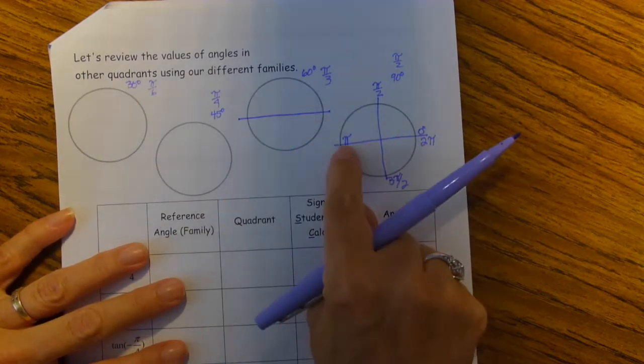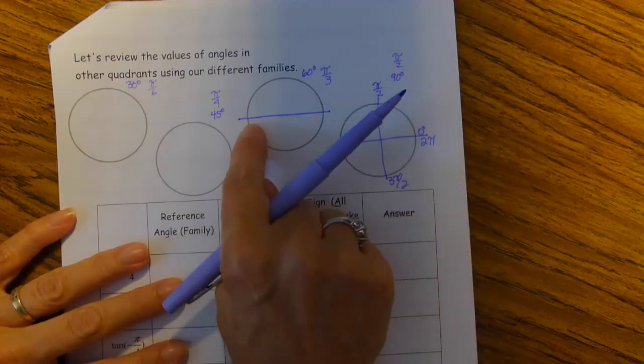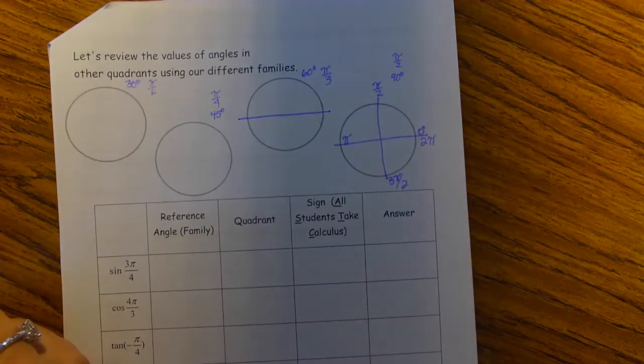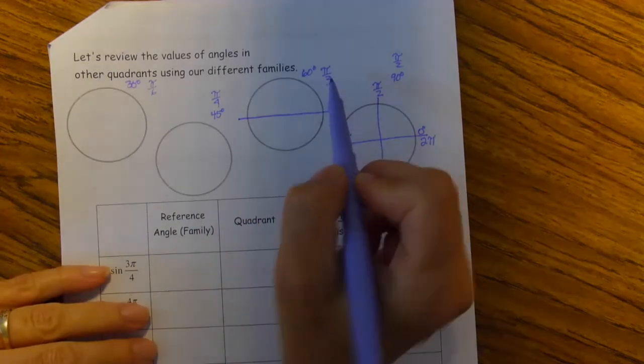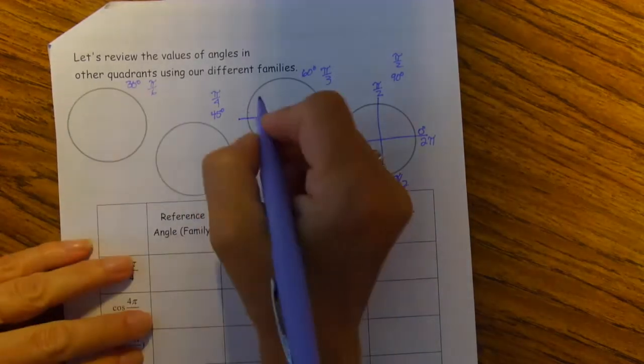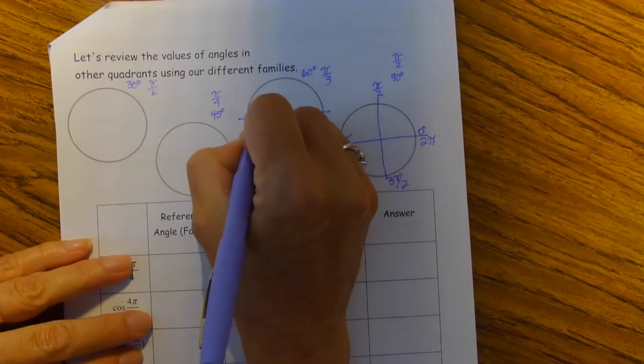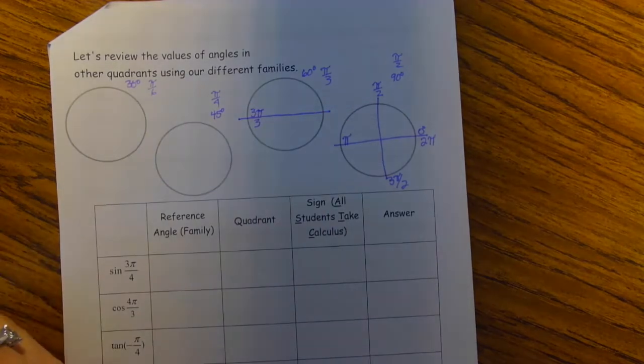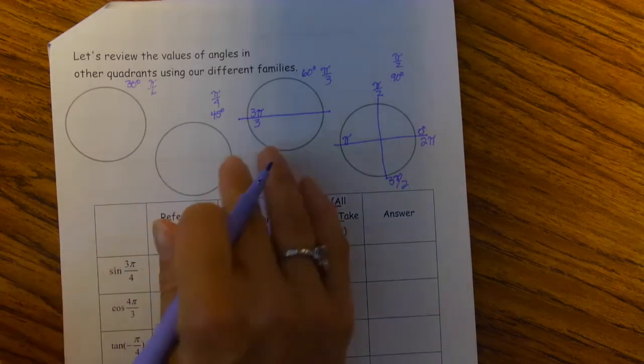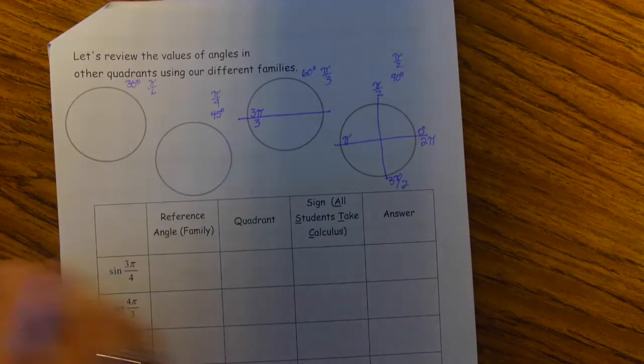Now, you all said that this is pi right here. And I agree with you, that's pi. 1 pi. So if this bottom needs to be 3, could I call this 3 pi over 3? Is that 1 pi? Is 3 over 3 1? Yes. And I'll show you why I want to count this way in a second.